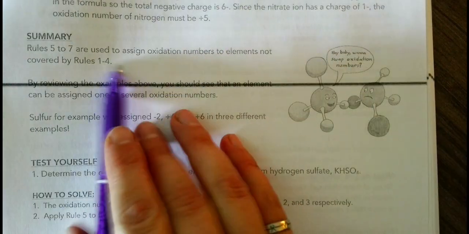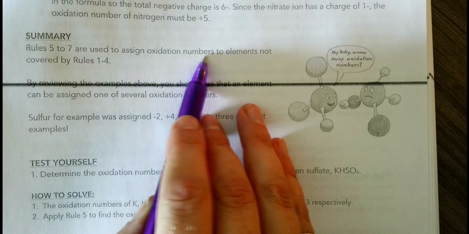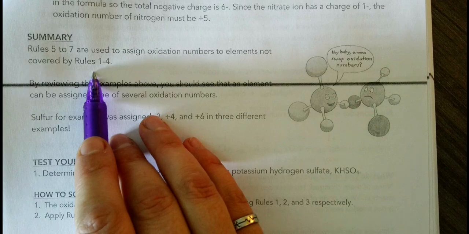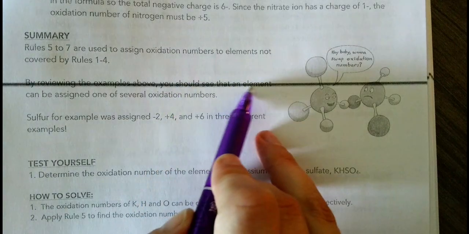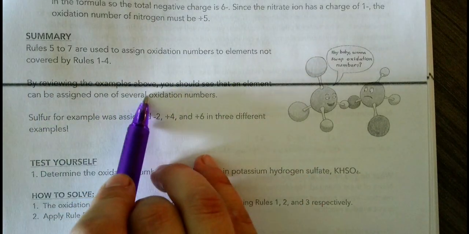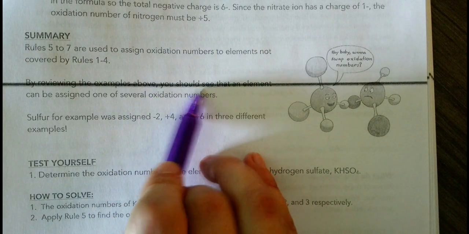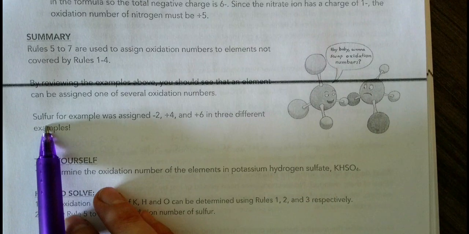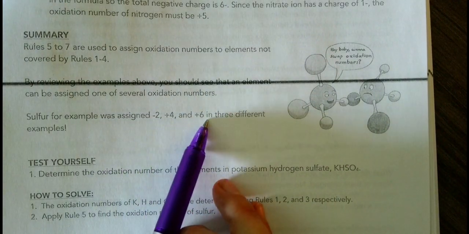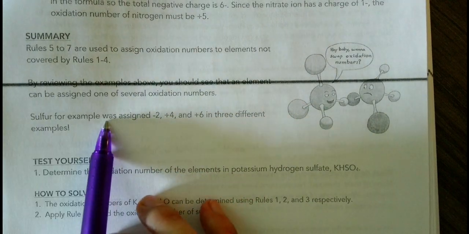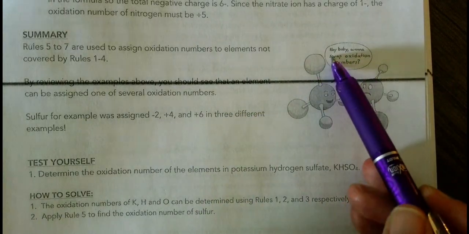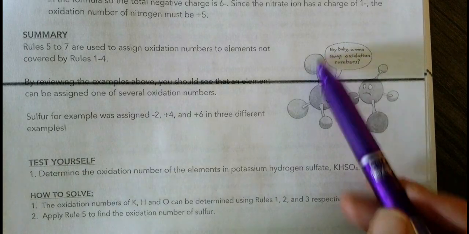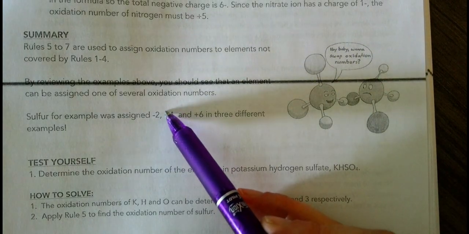So in summary, rules 5 to 7 are used to assign oxidation numbers to elements not covered by rules 1 to 4. By reviewing the examples above, you should see that an element can be assigned one of several oxidation numbers. So the sulfur that we just went through was assigned a -2, a +4, and a +6. So oxidation numbers change, okay? It depends on who they're partnered with. So a little joke here we see, hey baby, want to swap oxidation numbers? And it has to do with the fact that oxidation numbers change by which one you are bonding with.